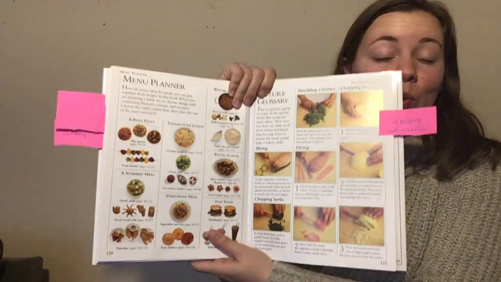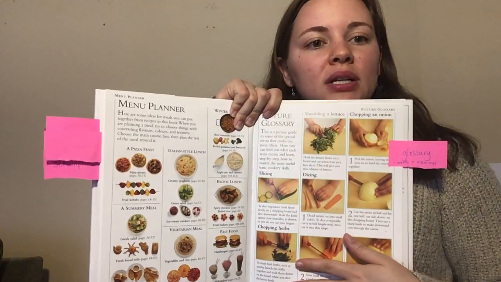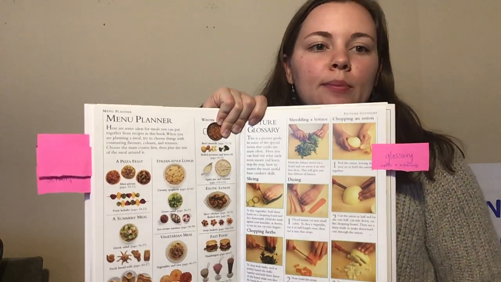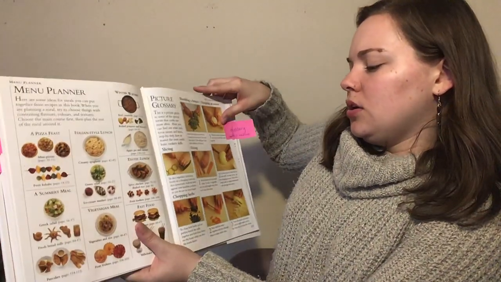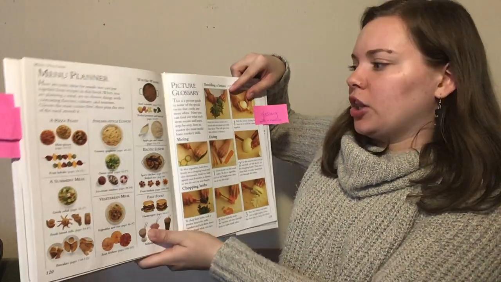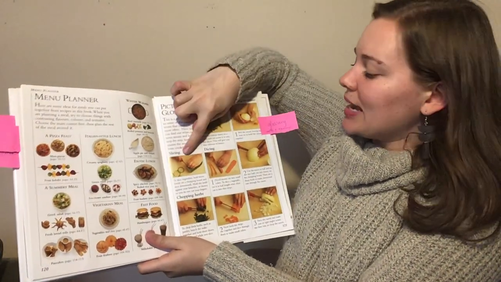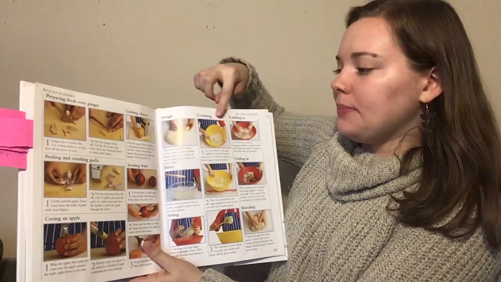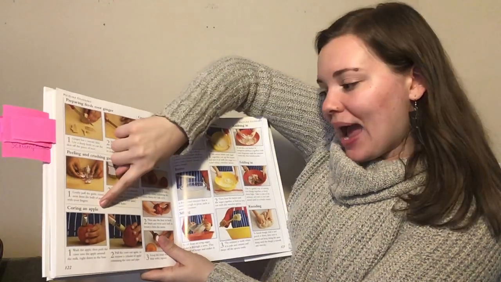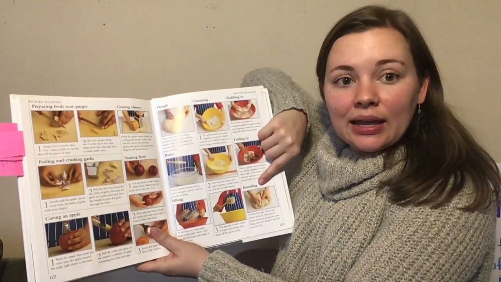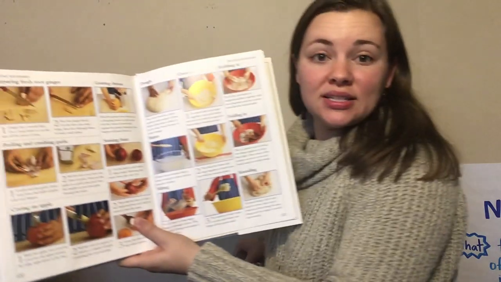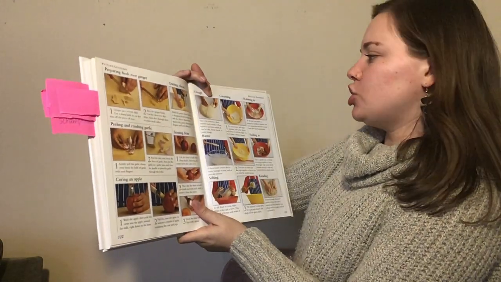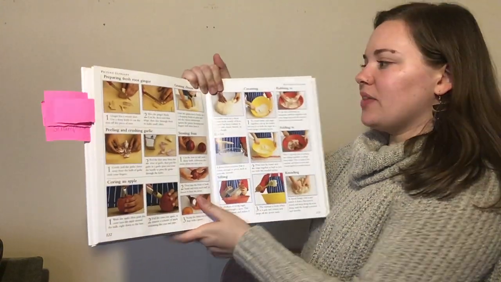This book is super cool because it doesn't just give us the list of words, it also adds pictures to the glossary. That helps us understand a little bit more what these words mean. So I'm going to read some of the words that we're going to learn about through the glossary. Slicing, dicing, creaming, coring an apple, kneading. So these are all things that the author is pretty sure that we might need a little bit more help about learning about. So let's look at this word creaming.